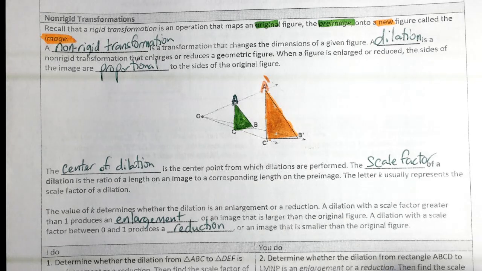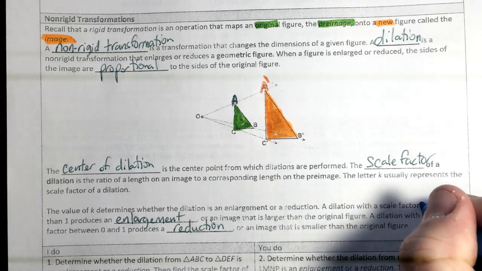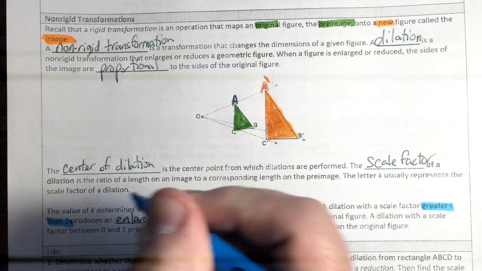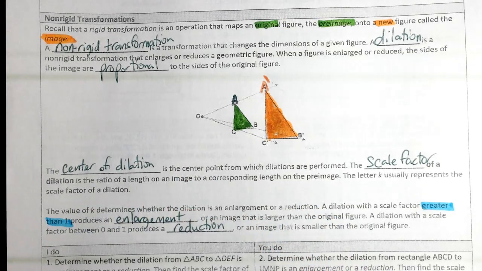Hold on. So a scale factor greater than 1 produces an enlargement.